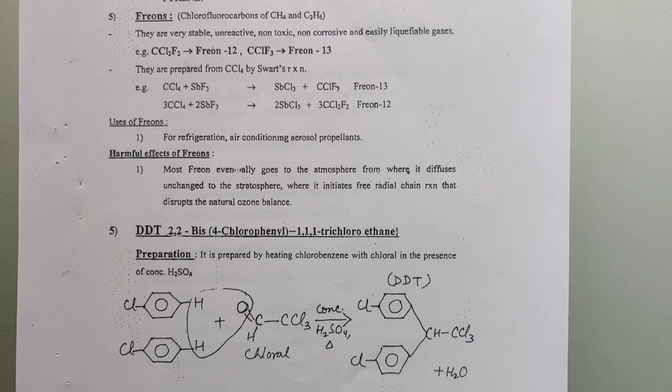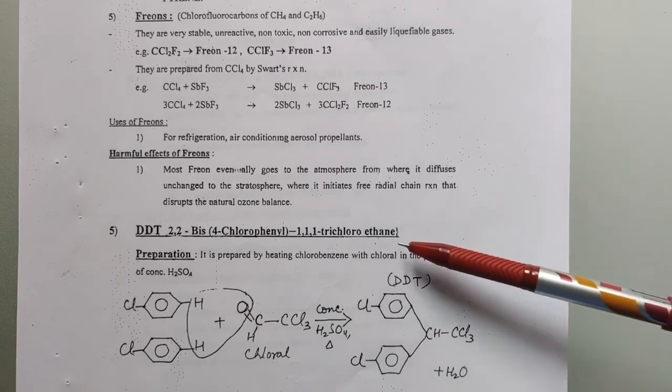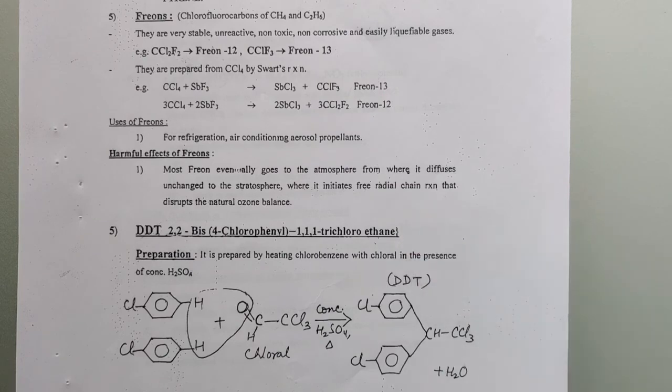This is very important, students, because this IUPAC name that you are seeing comes in MCQs. So what is DDT's IUPAC name? DDT's IUPAC name is 2,2-bis(4-chlorophenyl)-1,1,1-trichloroethane.